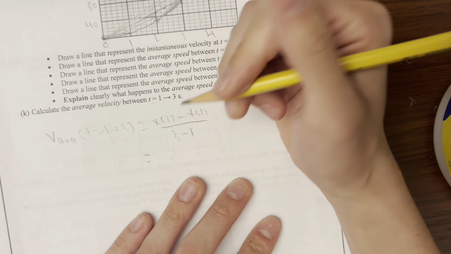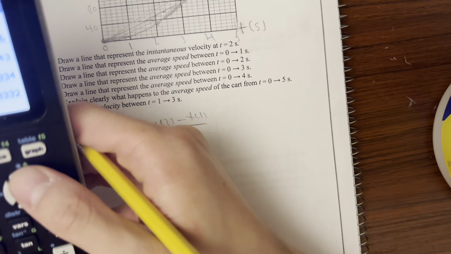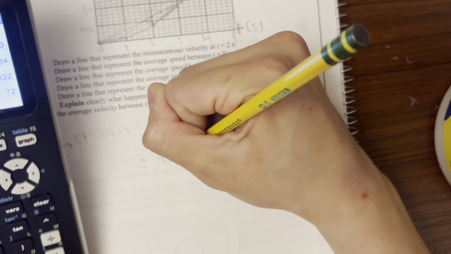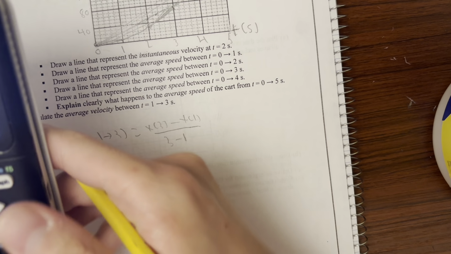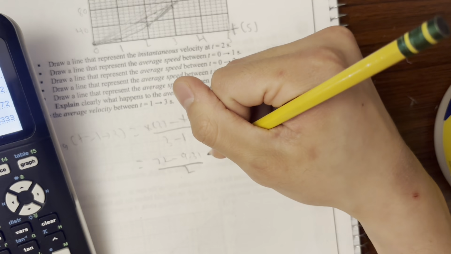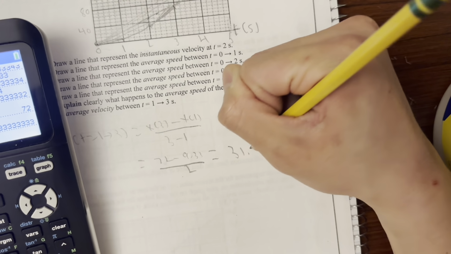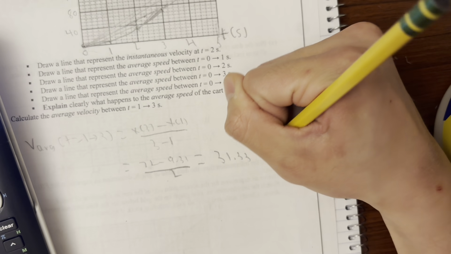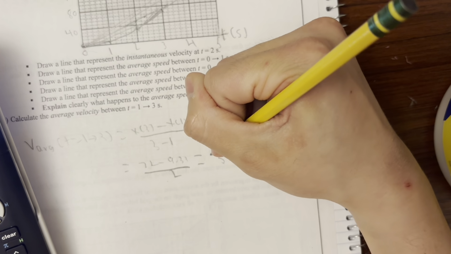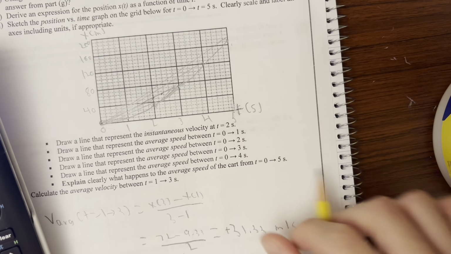And we know our x of 3 in this scenario was originally 72, minus our first one, which was 9.33, all over 2. And if you simplify, you get about 31.33 meters per second. And in this scenario, it will be going in the positive direction, or where the line of motion would be currently right now.